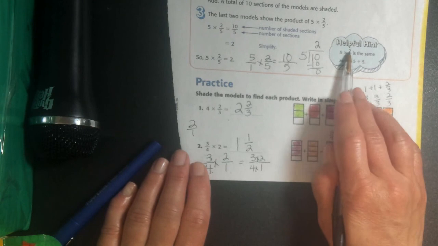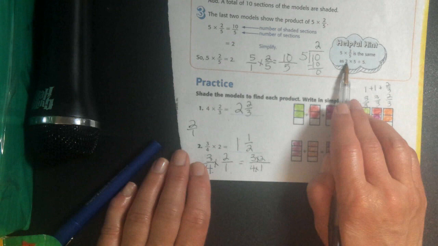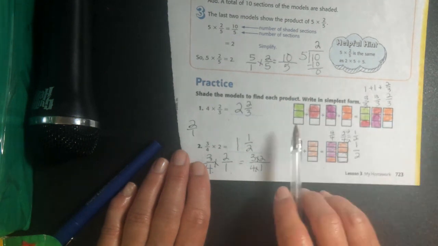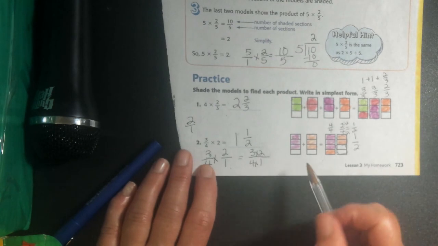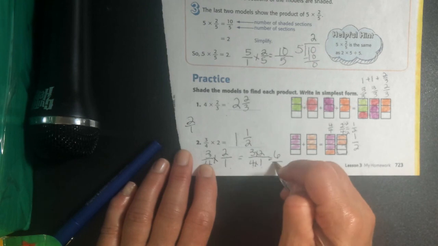Right? That's what they're saying here, except they said 5 times 2. Right? They did the 2 times 5 divided by 5, right? It would be 5 times 1. Anyway. All right, back to over here. So 3 times 2 is 6. And 4 times 1 is 4.